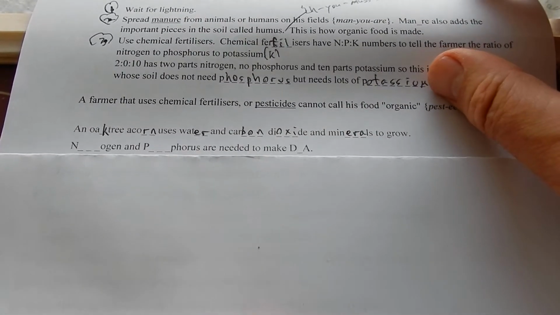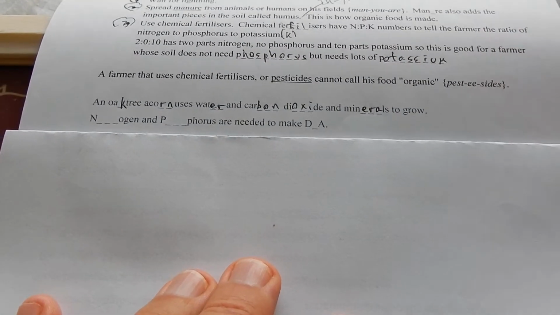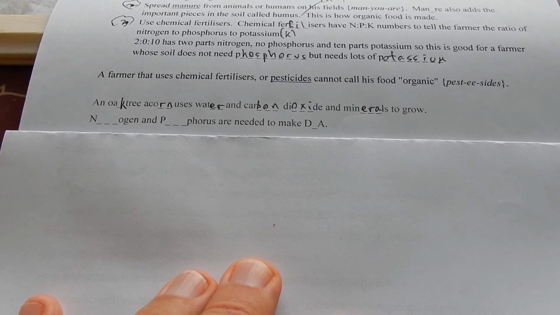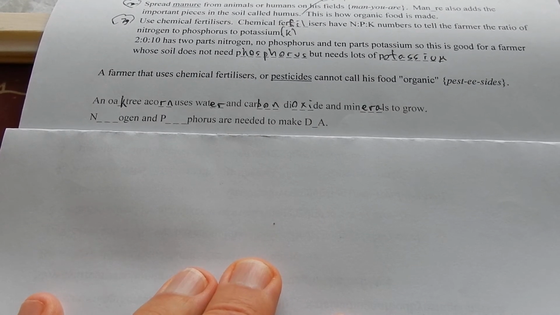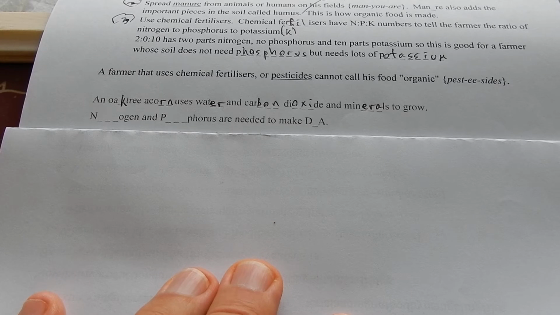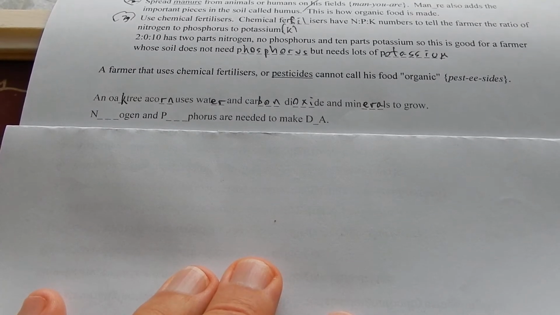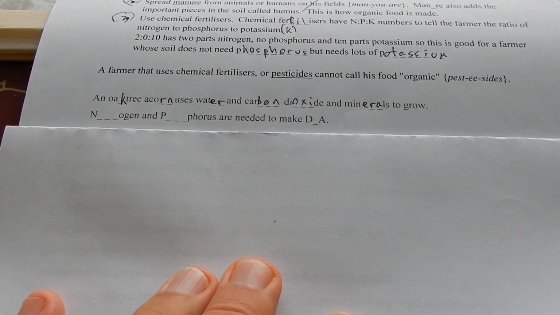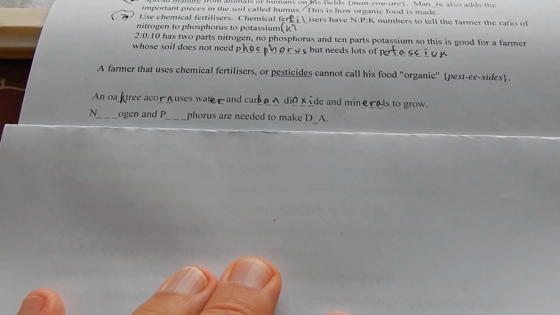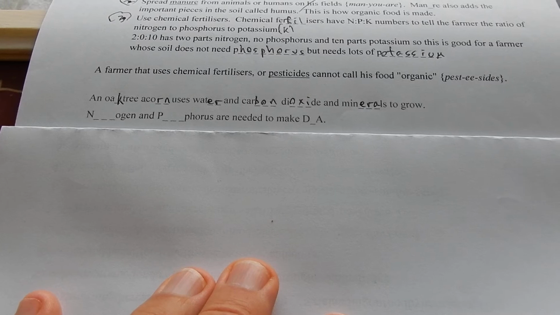So the minerals are very important, as they found in New Zealand. The farmers in New Zealand had great problems near Rotorua because they just couldn't grow anything until the soil was found to be missing certain minerals. It was something like boron and beryllium. It was really rare minerals, but without them, no crops.